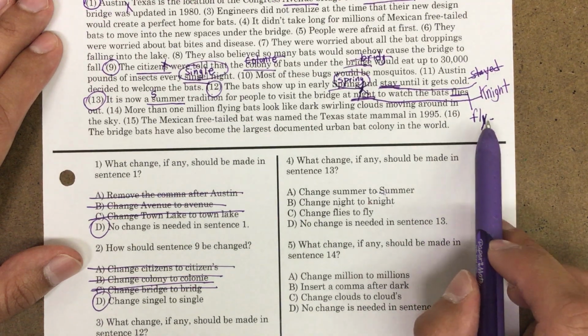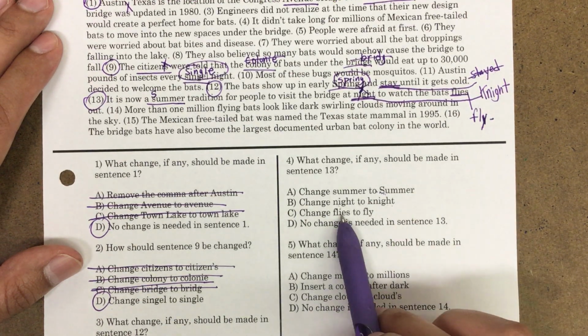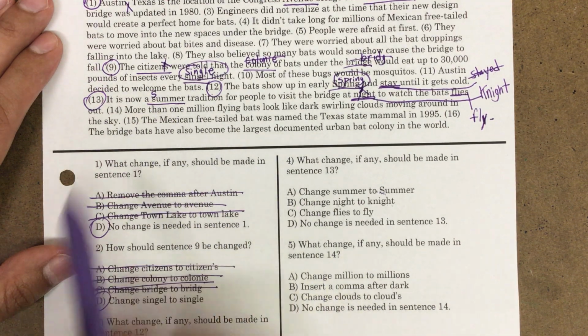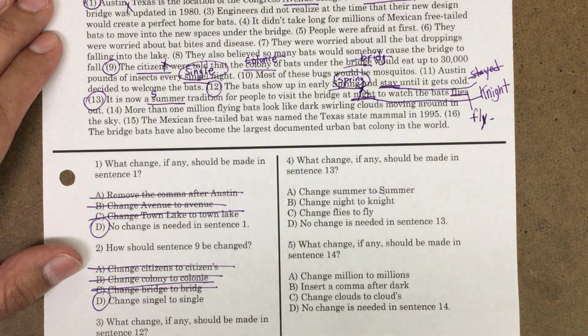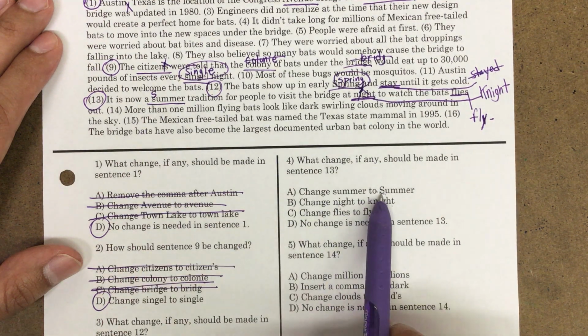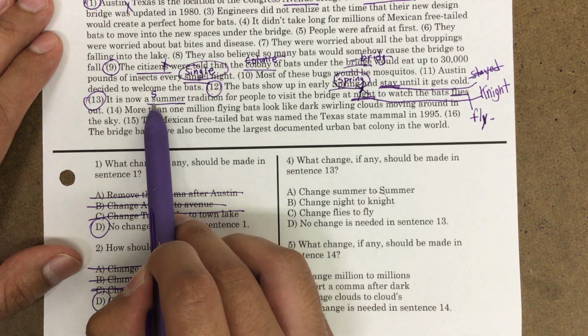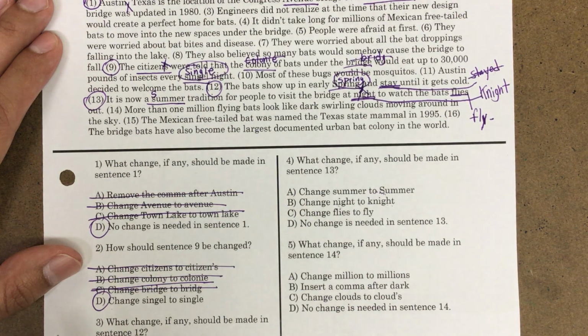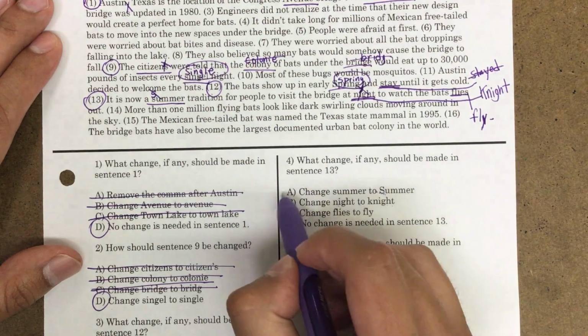This is usage, verb usage. Is it flies or fly? Let's look. It is now a summer tradition. We know that seasons are not supposed to start with uppercase letters. Now this one, it has summer with the lowercase s. Do we need the big S, the uppercase A? No, we do not. It's written correctly, so it's not A.